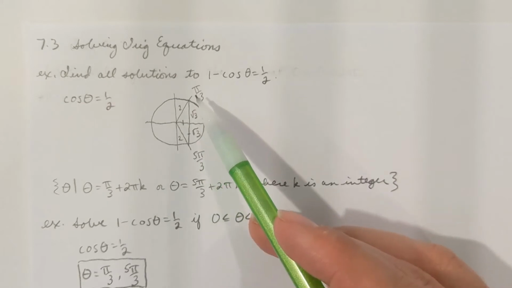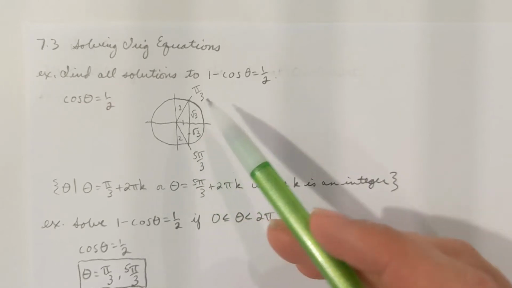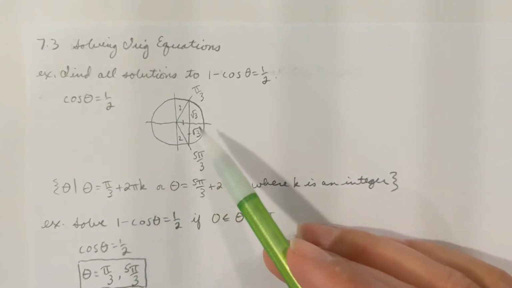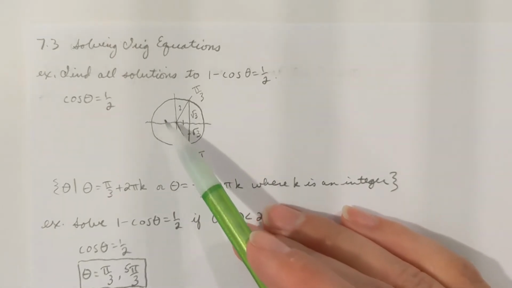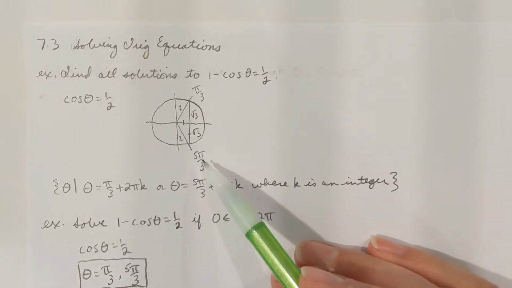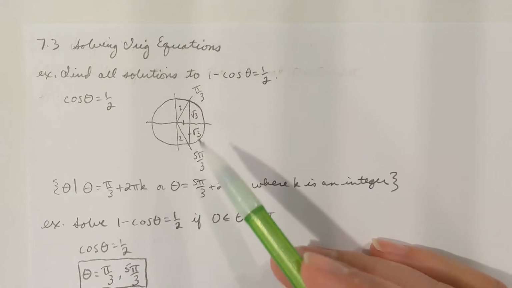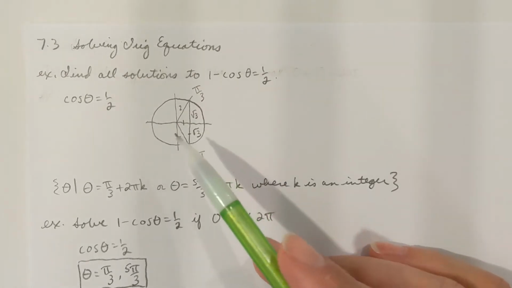Okay, 7 pi over 3 would produce the same 30, 60, 90 right triangle, and so cosine of 7 pi over 3 would also be 1/2. If I were starting at 5 pi over 3 and I were to go 2 pi radians beyond that, that would bring me right back to my start point, and I would be using the radial line 11 pi over 3. Okay, it'd produce the same triangle there, so cosine of 11 pi over 3 would also be 1/2.